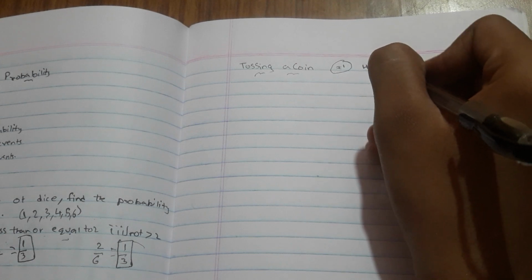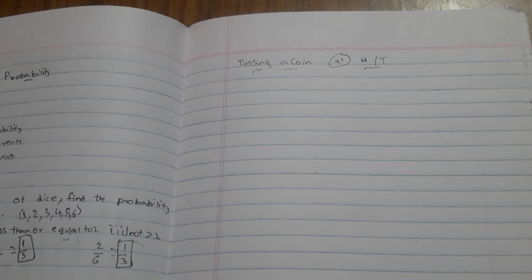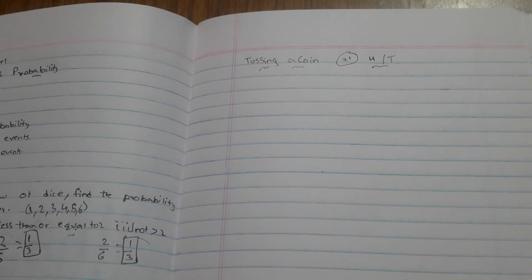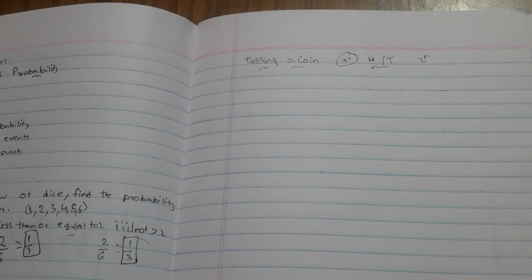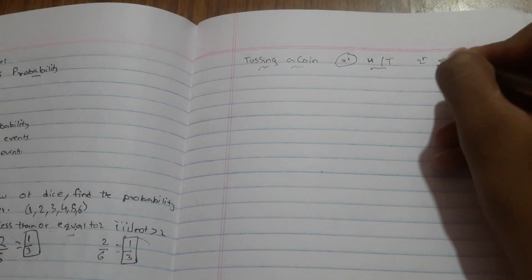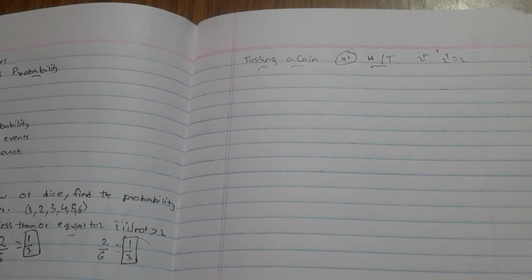Let us start. See here, if you take any coin and toss it, what are the possibilities? Either there is a chance of heads or there is a chance of tails. There are only two possibilities when you toss a coin: one is head and the other is tail. So if they give thousands of coins, how will you do it? In that situation there is a formula, that is 2 power n. For example, if one coin is given, then 2 power 1 equals 2. So there are only two possibilities, heads or tails.